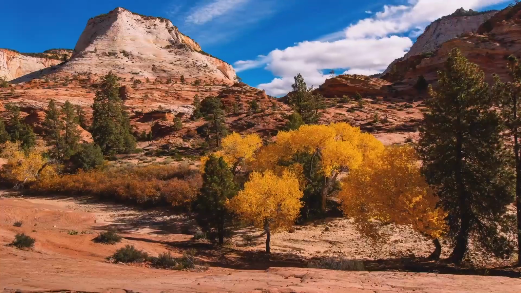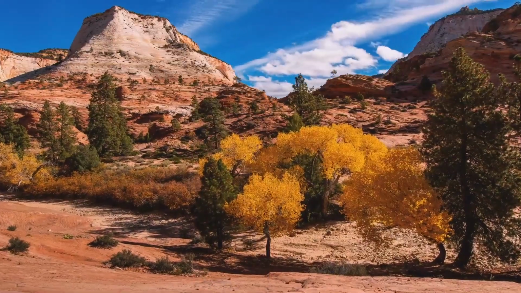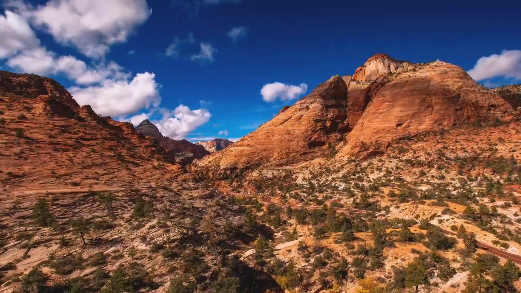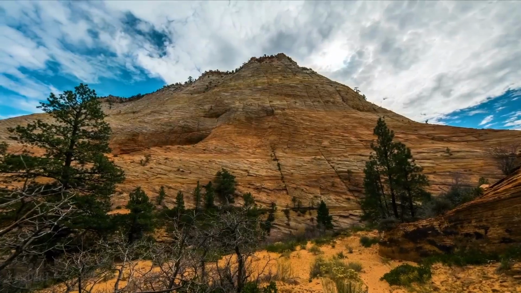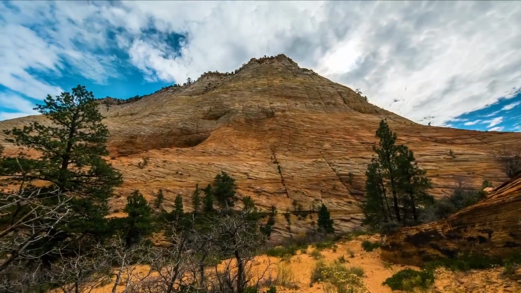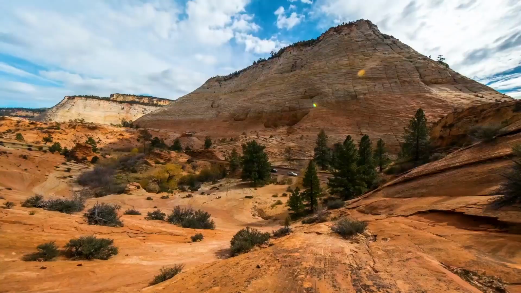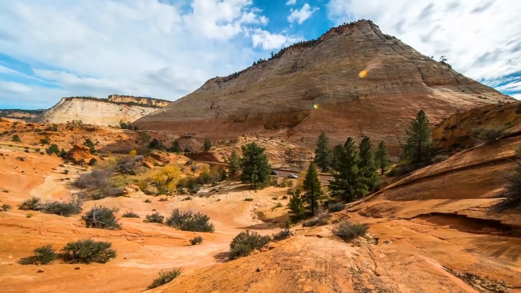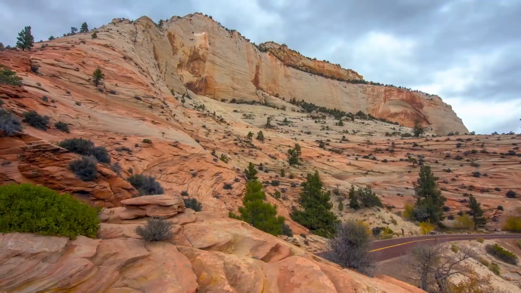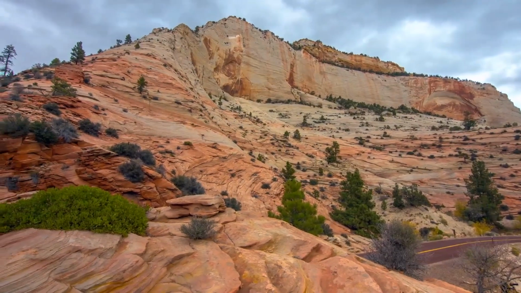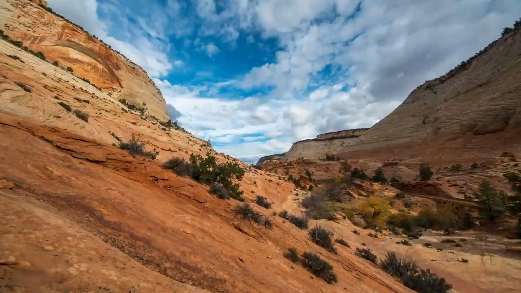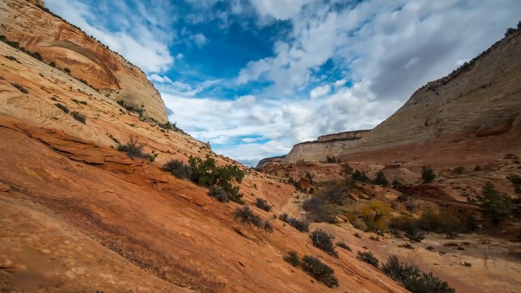So most of the time when we see cross-bedded sandstones, they're very, very small in scale. You know, they may be only like a few inches in scale, but these are several feet in scale. And Zion's not the only place where you see these really large-scale cross-beds like this. So the reason why we're going to this location today is to do a little bit of a depositional environment analysis, something that we talked about in the lecture before.